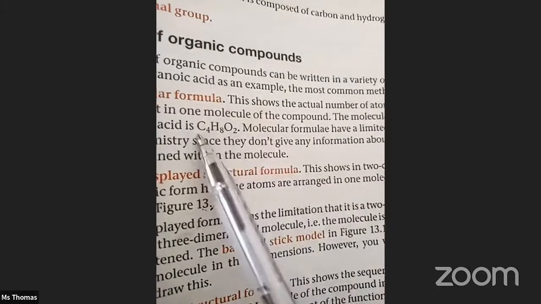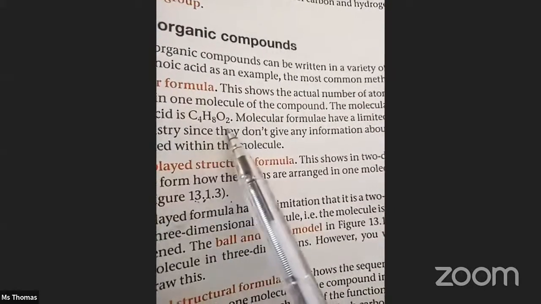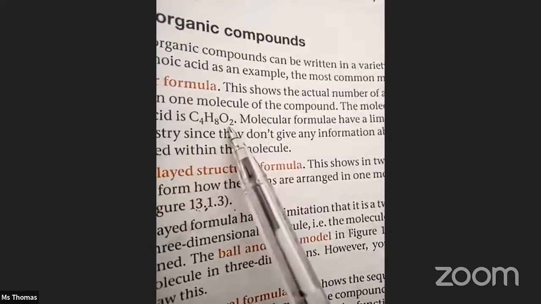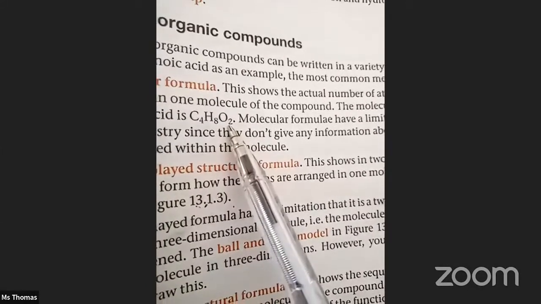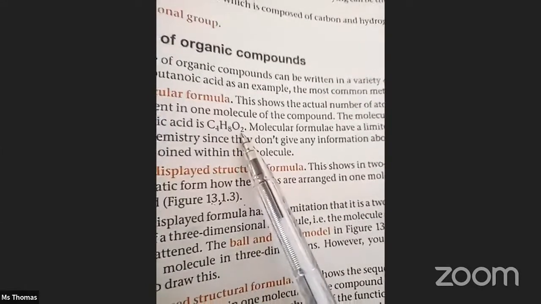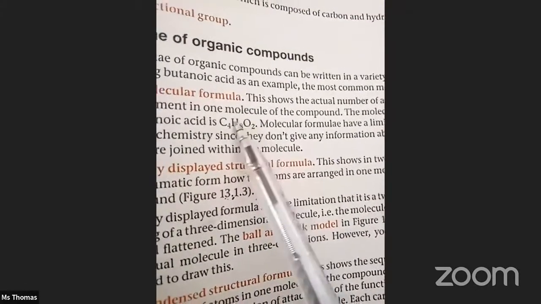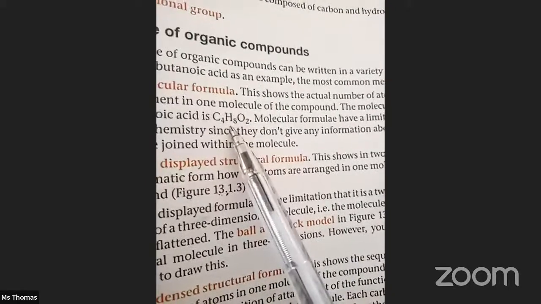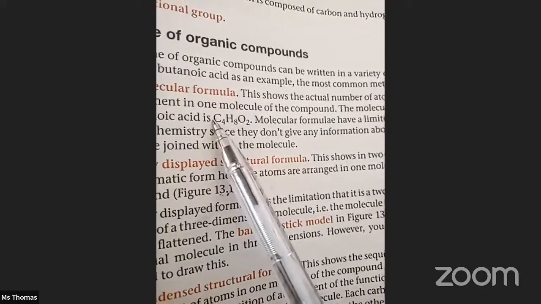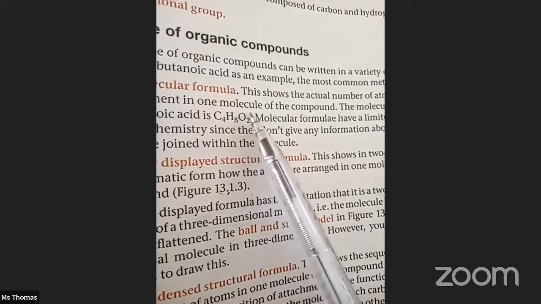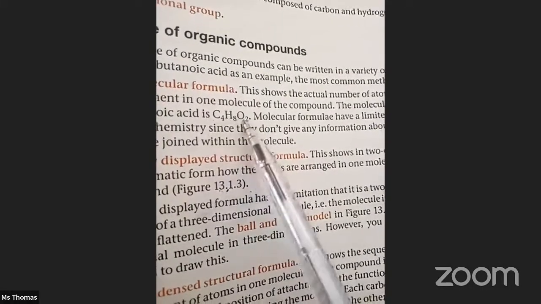And finally, what about this one? What kind of formula is this? What do we call this, class? We call it the molecular formula. Yes, because it gives the number of atoms of each element in the compound, molecular formula.